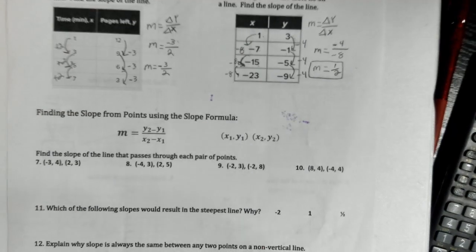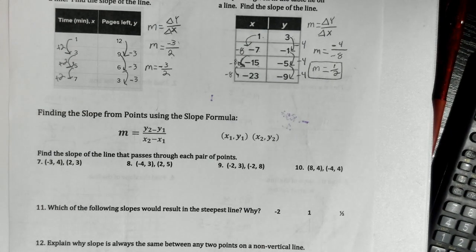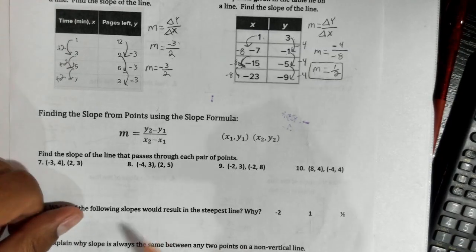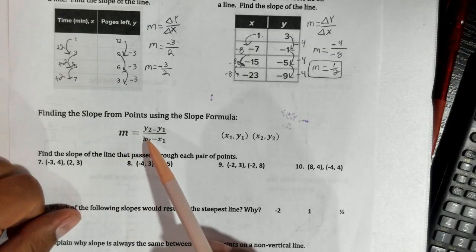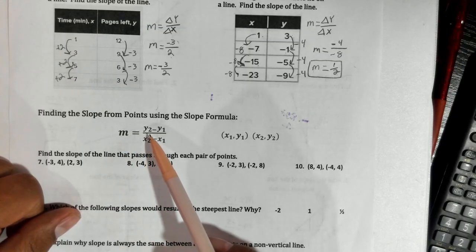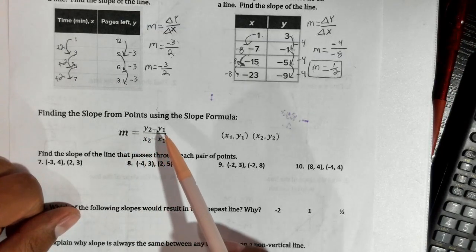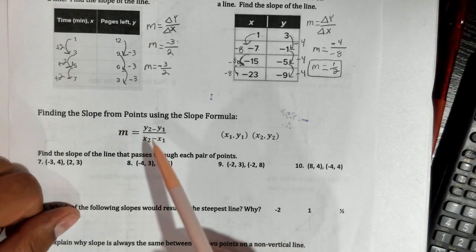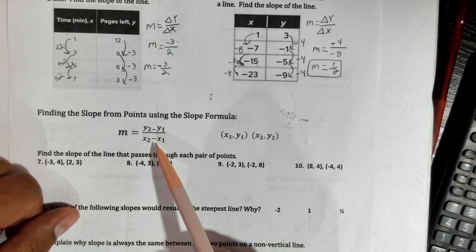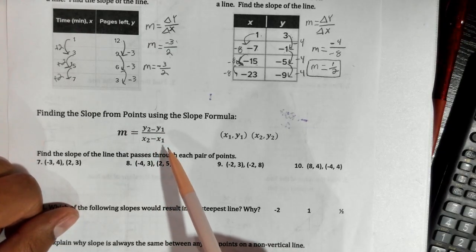Okay. Number 2, finding the slope from points using the slope formula. Right? Here we give you a formula to find slope, which is slope is equal to y2 minus y1 all over x2 minus x1.